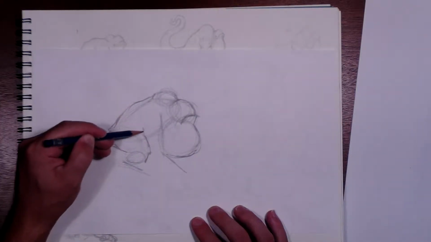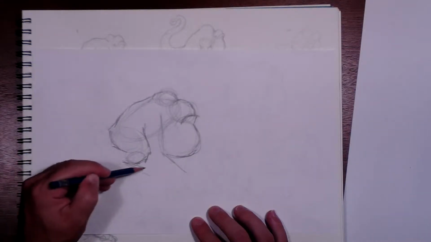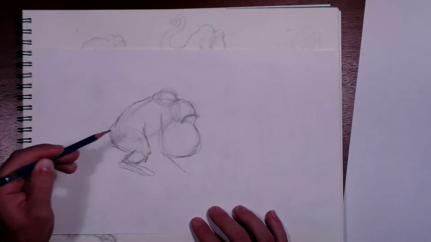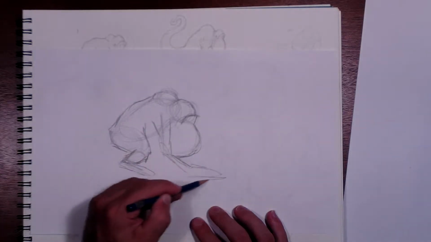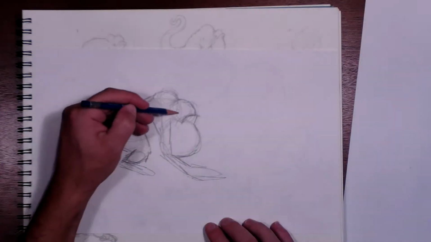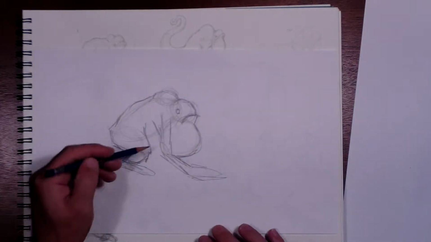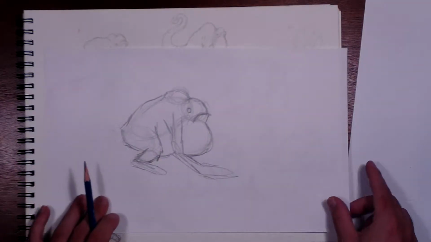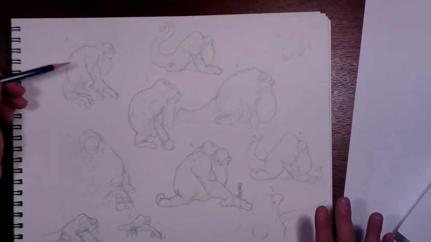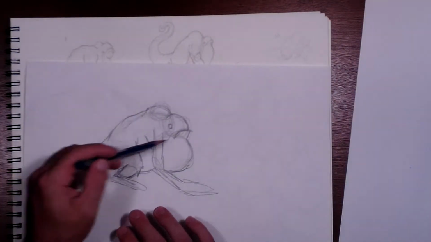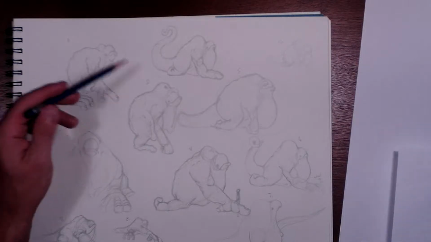And I had a very simplified blocked form of possibly what I eventually was going to get. Now, from there, I did several sketches, still following the same simple shapes. That's how I built all these up.